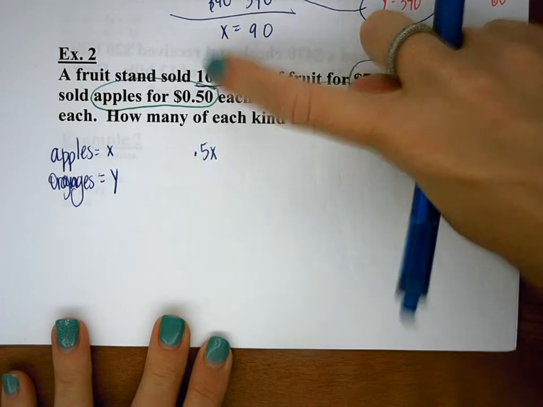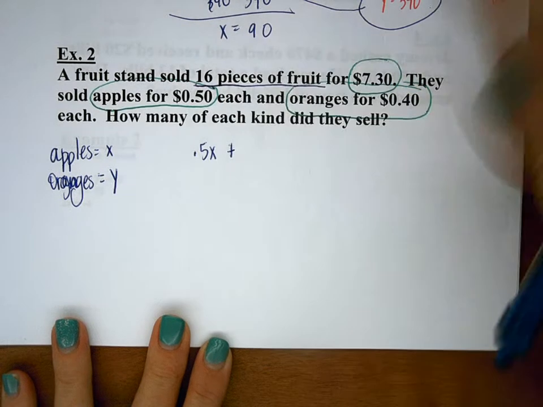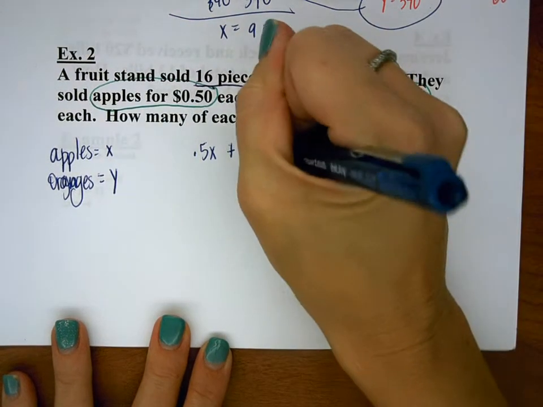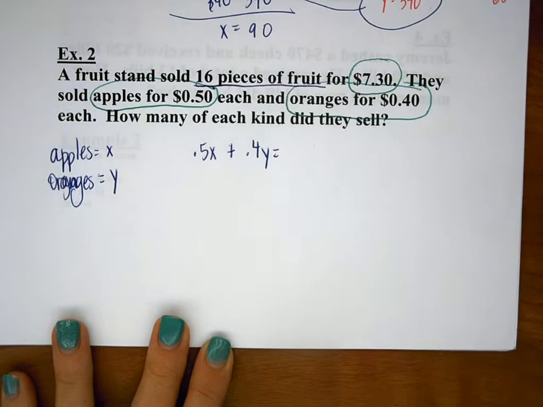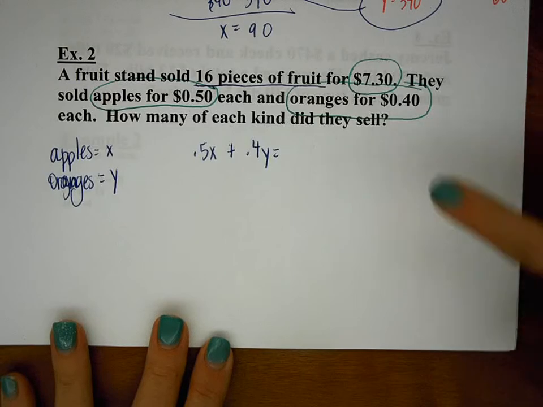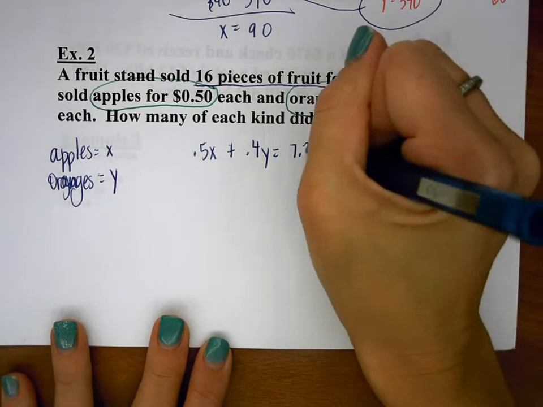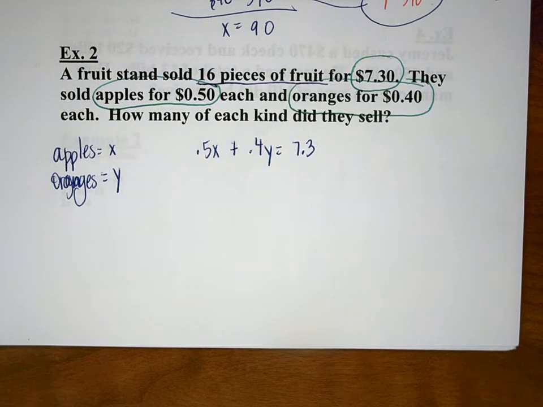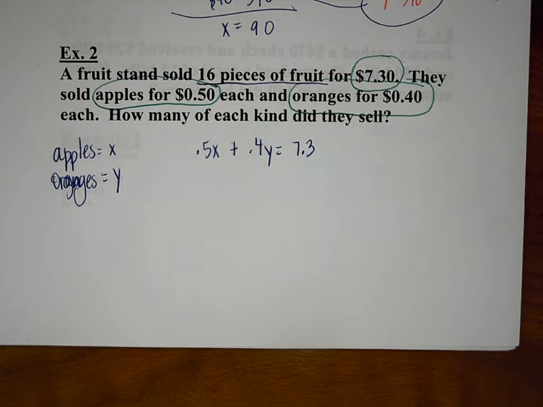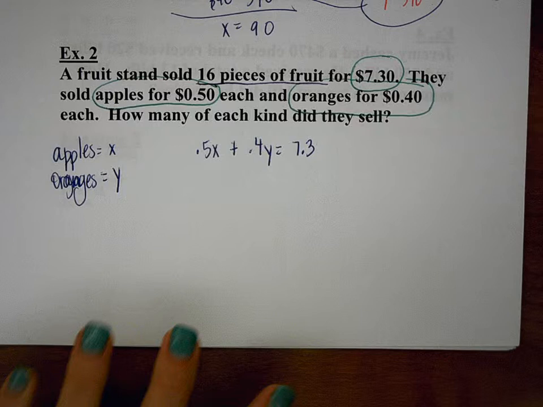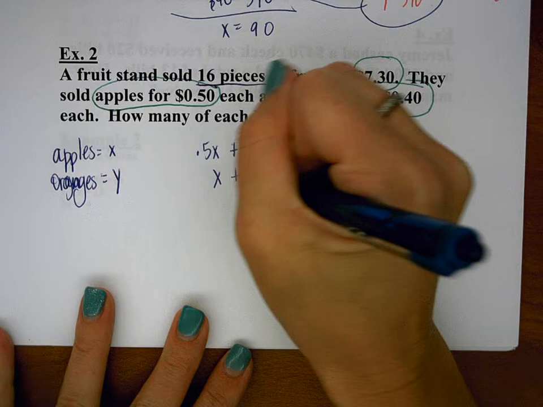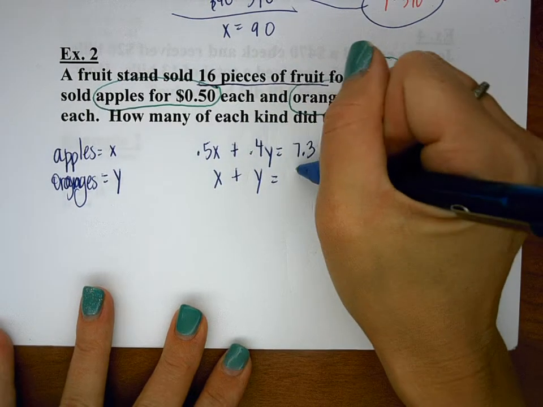So 0.5x plus the oranges is 0.4y equals the total money that they collected, which was $7.30, or you could write that as 7.3 or 7.30, totally up to you. What's going to be my equation that doesn't have money? x plus y equals 16. Perfect.